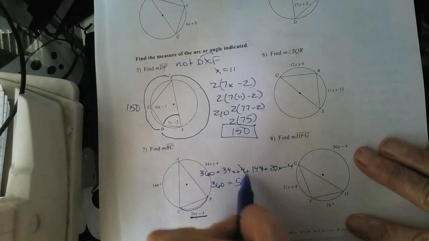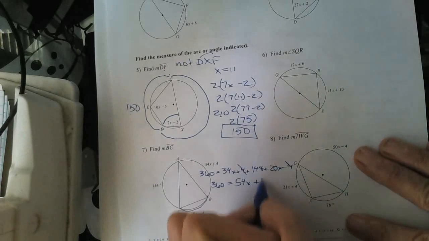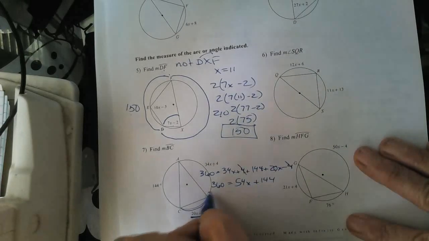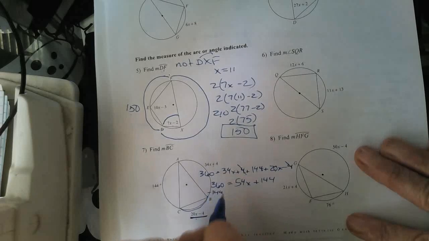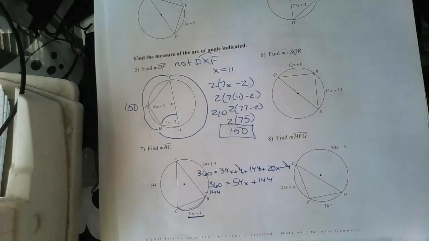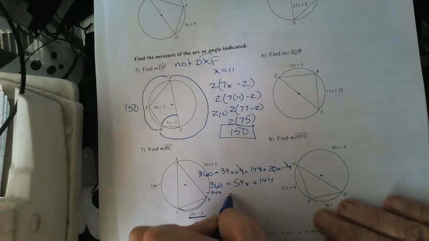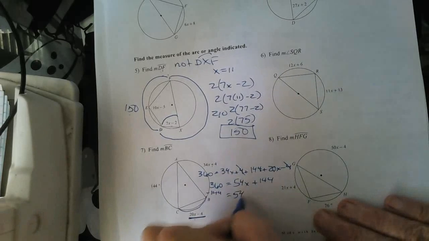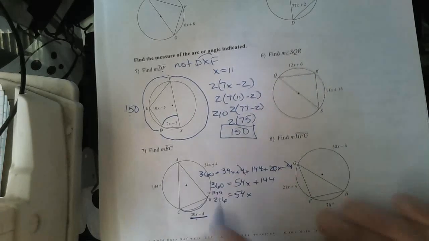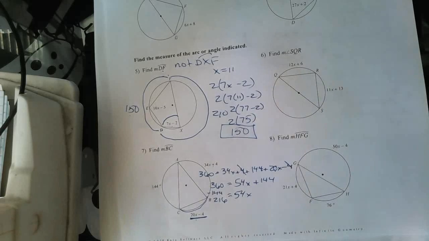Plus 144. 360 minus 144. Okay, so 54x equals 216, divided by 54. That's 4. So x is 4.